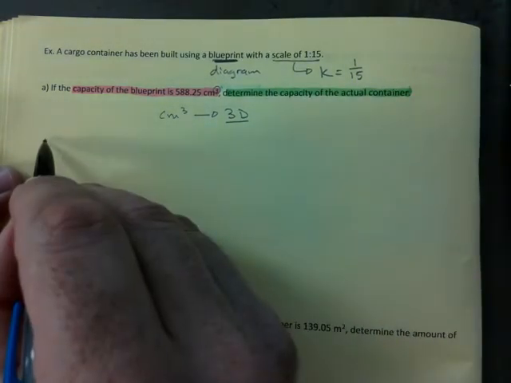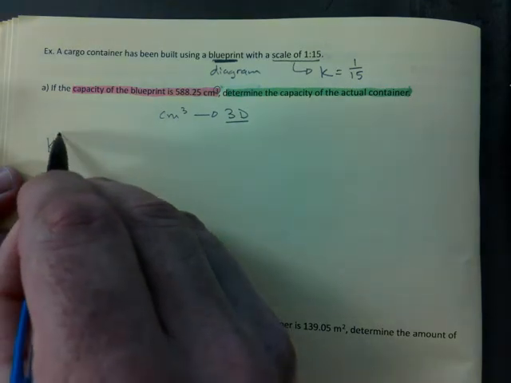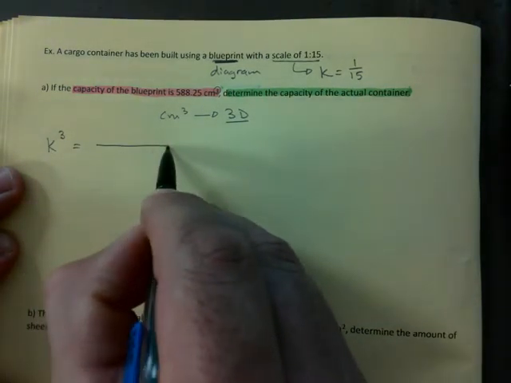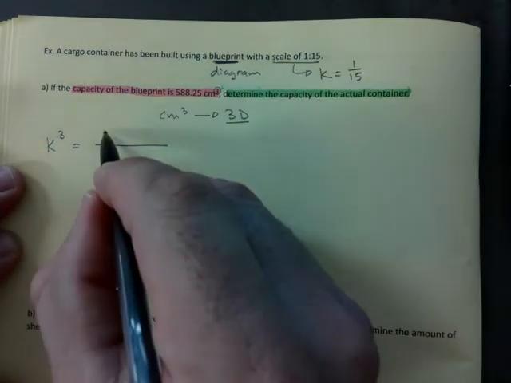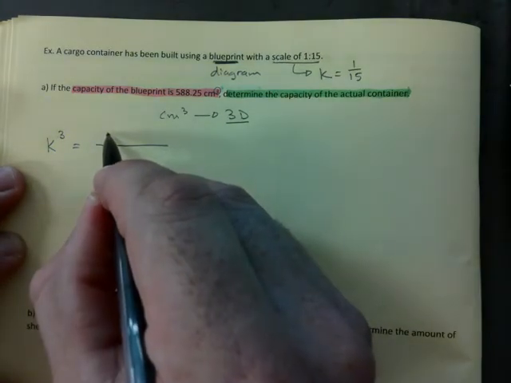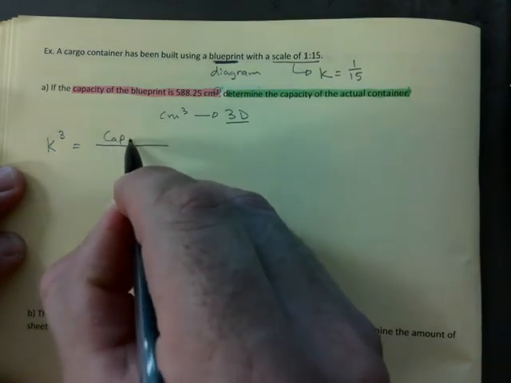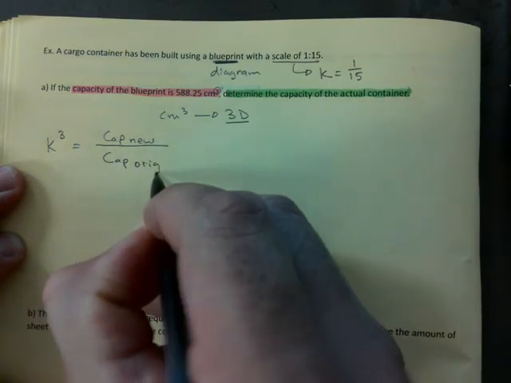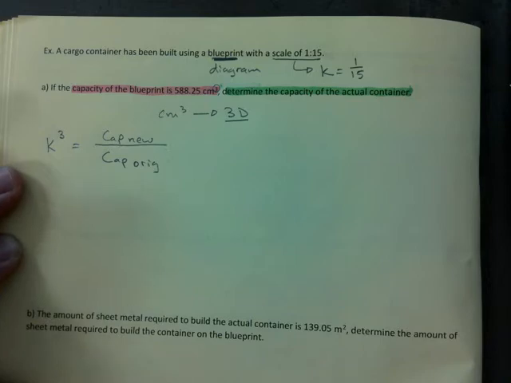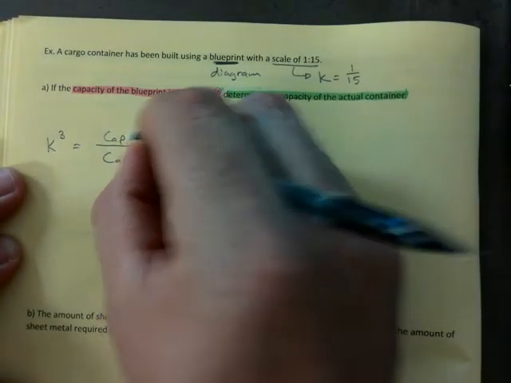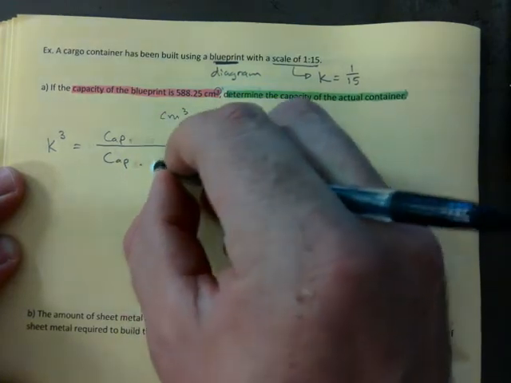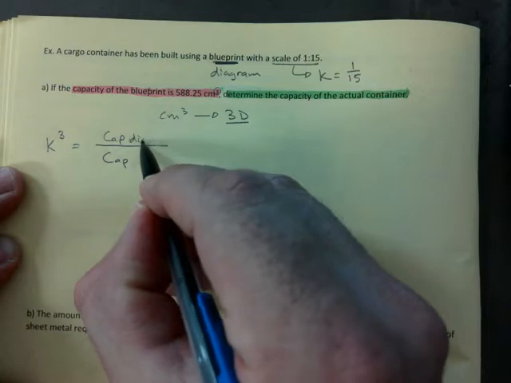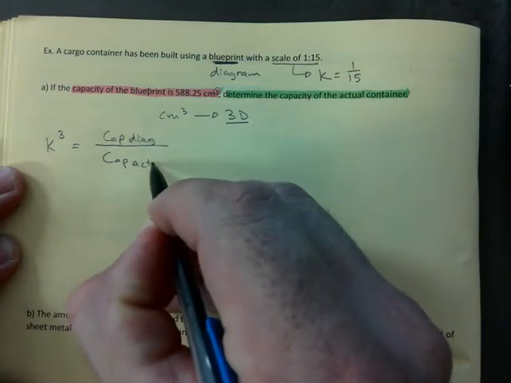So I'm going to start with k to the power of 3. Remember, we're in scale factor territory here. Is capacity of the new over capacity of the original. Oh, Mr. Jackson, you said diagram. Actual, remember it, right? I told you to not mix it up. I just did. So I'm going to redo this. Diagram, actual.